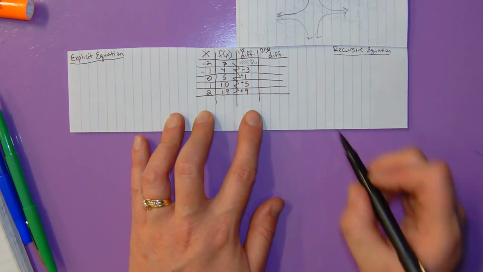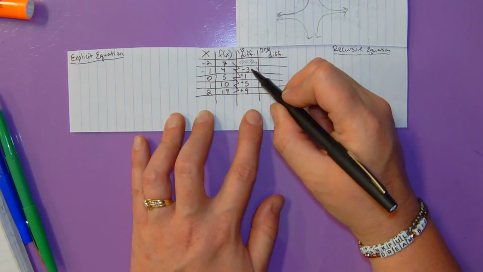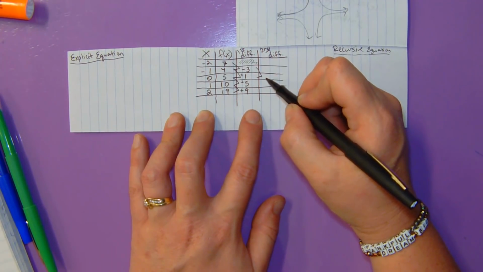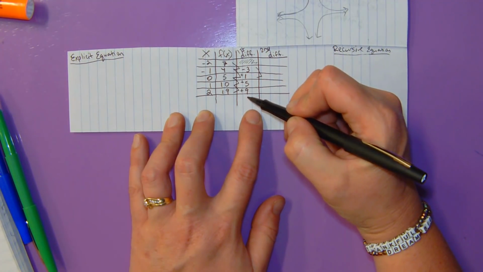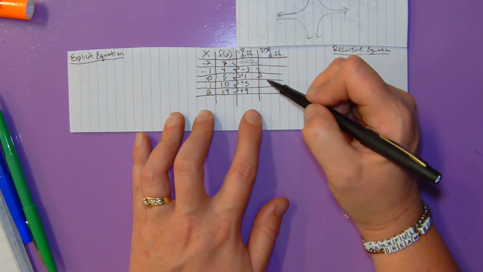And I'm going to do the same thing again over here. So I'm going to go down and over. Now my second difference is what I'm going to be looking at. My first difference is not the same. It's not multiplying. It's not adding the same thing. So that's a clue to me that it's probably quadratic. But the second difference will tell me.